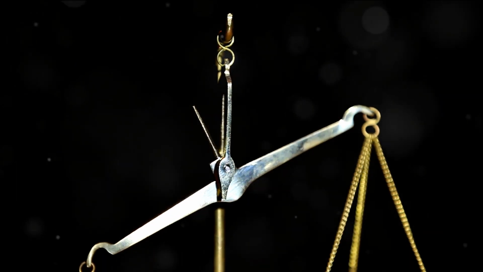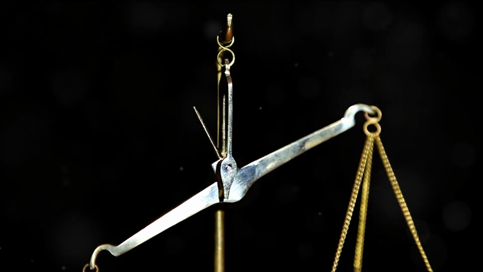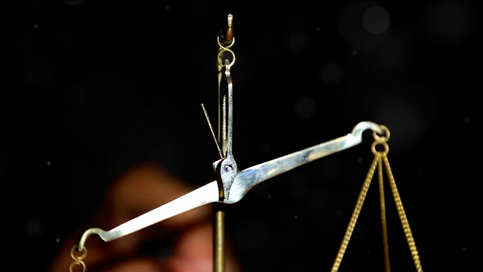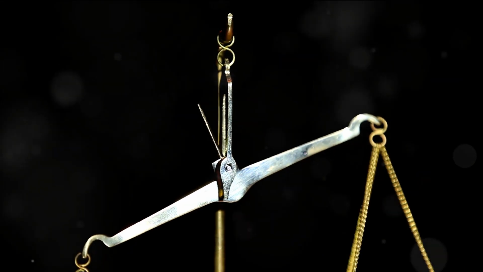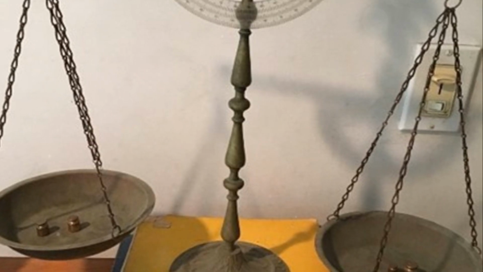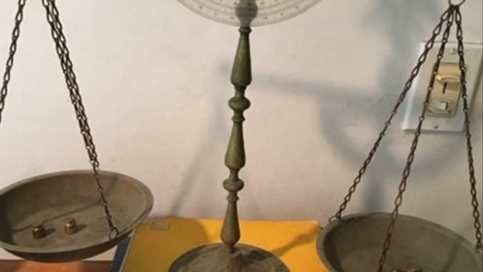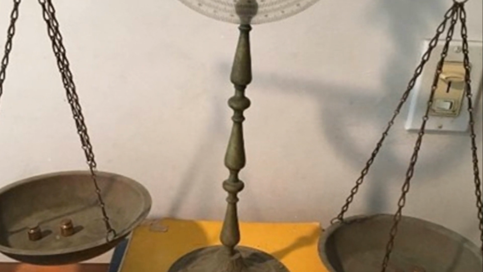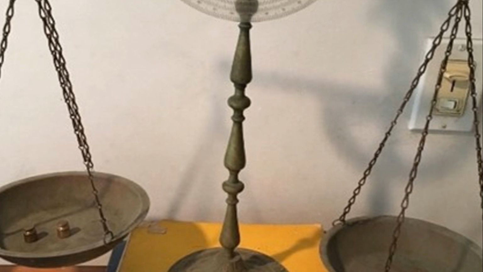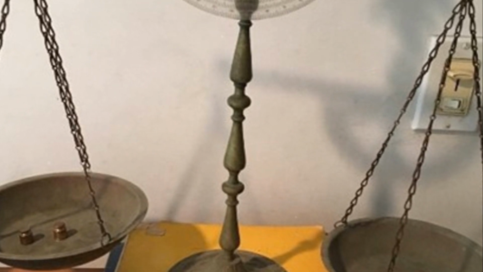Imagine a balance, a simple device with a fulcrum at the center. This balance can be in a state of equilibrium when the system comes to rest. But what happens when we disrupt this equilibrium? There are two main methods to tilt a balance: adding unequal weights to each side or shifting some weight from one side to the other.